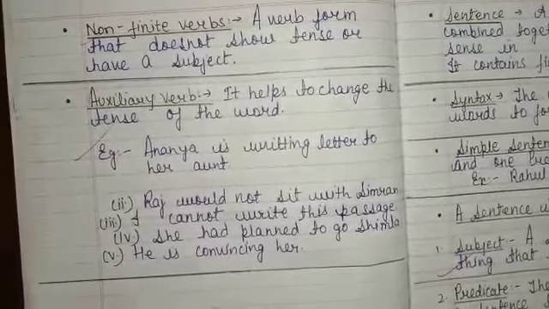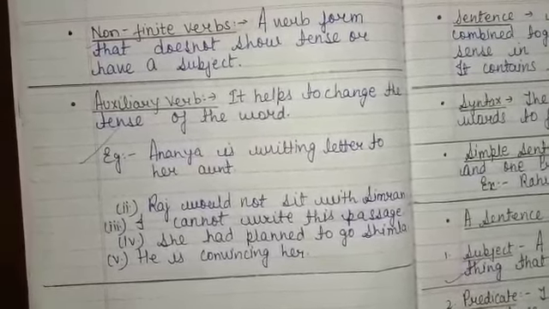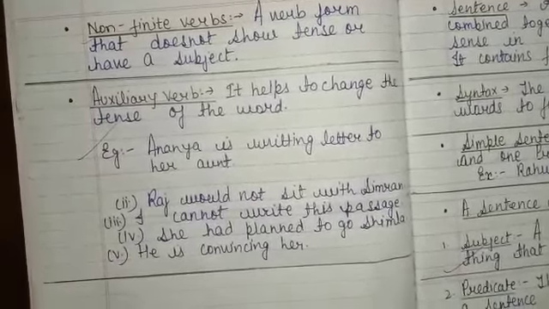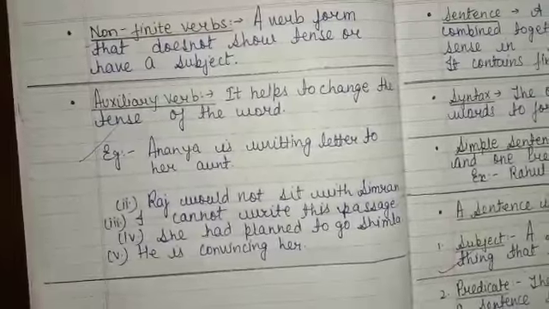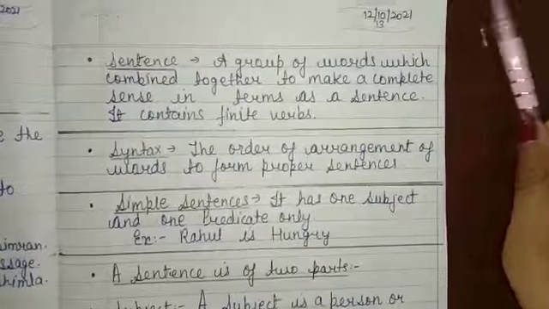Auxiliary verbs change the tense of the word. And the auxiliary verb is much more important in your examination also. So let's move to the next topic, and our next topic is the sentence.